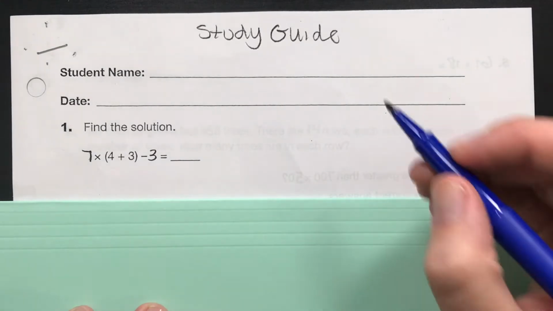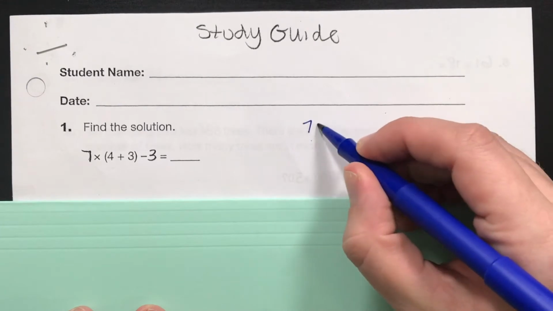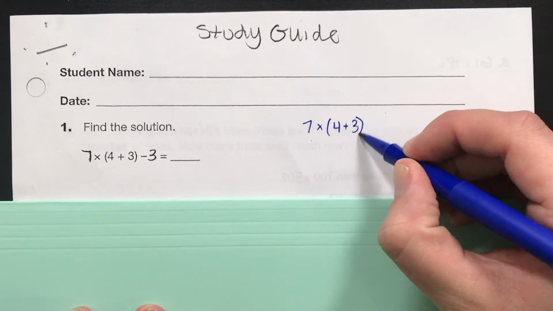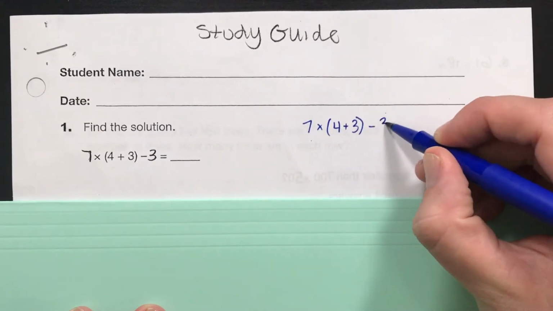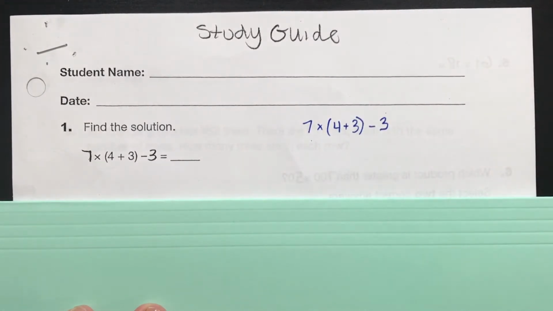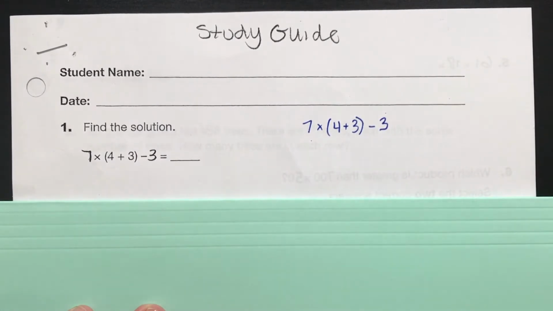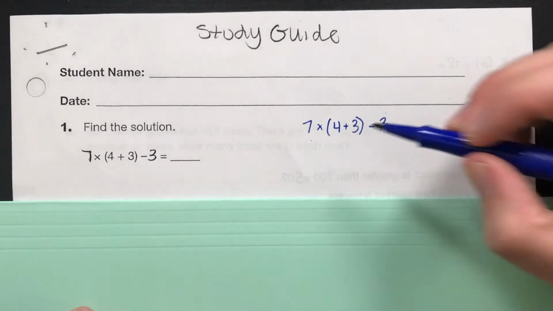Alright guys, so I am going to go over the study guide for the Unit 1 test. The first problem says find the solution, and it is an order of operations problem. So I'm actually going to rewrite it off to the side so that I make sure I have enough room. But when I rewrite it, I need to make sure that I rewrite it correctly because that could mess me up. So I see that we have grouping symbols, and I know that grouping symbols or parentheses are always what we do first in the order of operations.